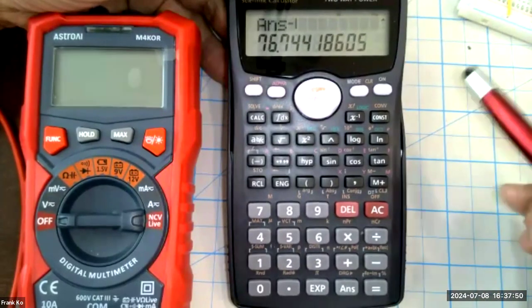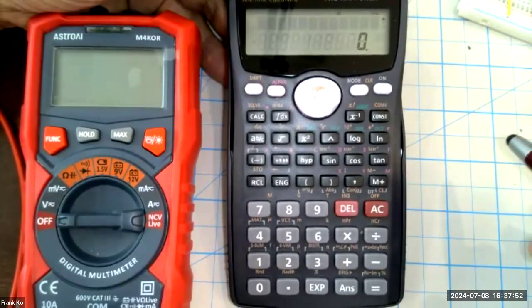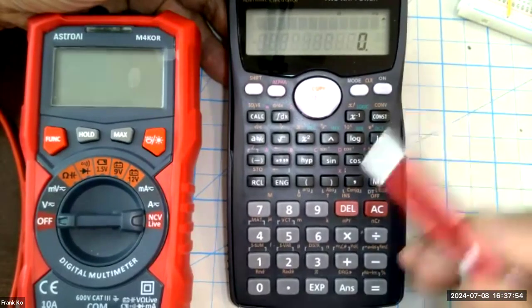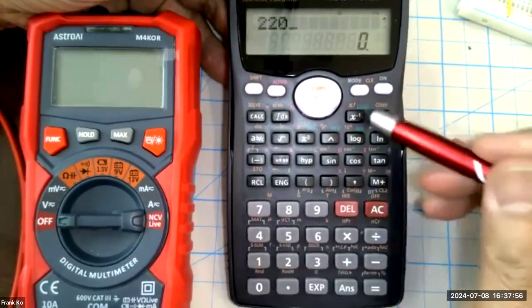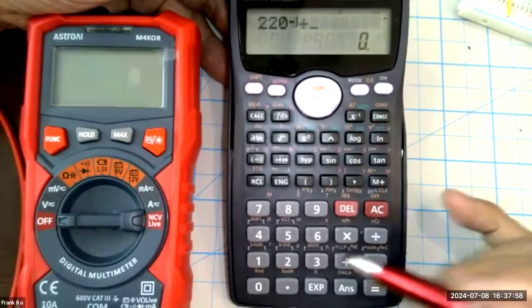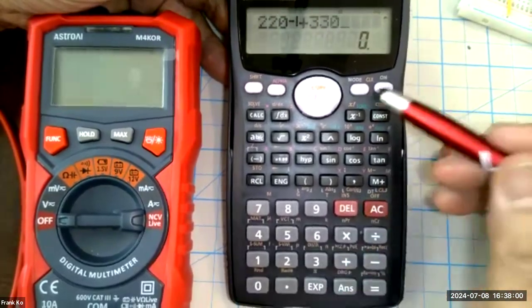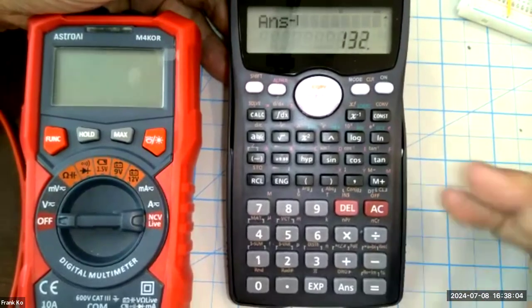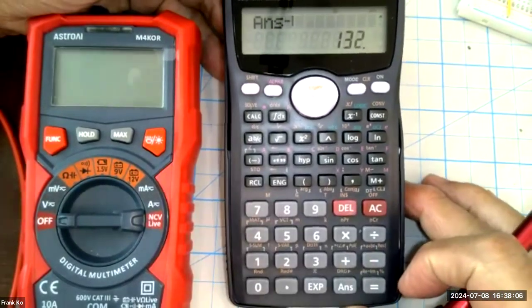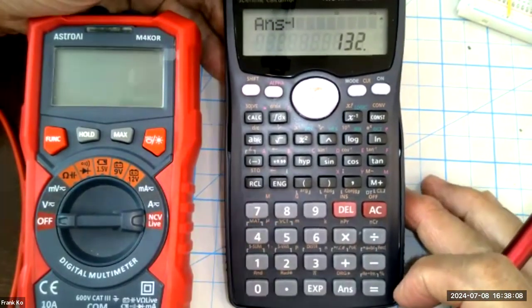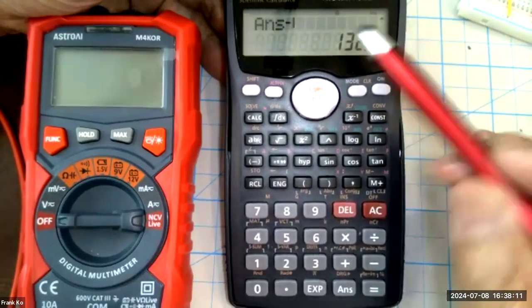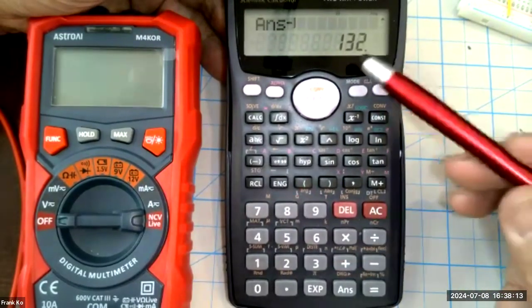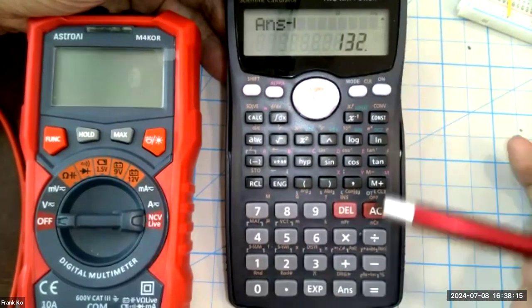Now, the third calculation you were asked to make was R2 parallel to R3. So that would be a 220 ohm resistor reciprocal in parallel with 330 ohm reciprocal equals reciprocal equals, and you calculate 132 ohms. Okay. So these values you should calculate. Like I say, don't just watch me and see, watch me and do.